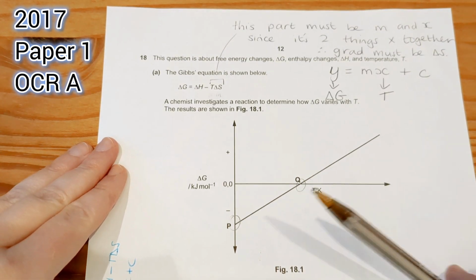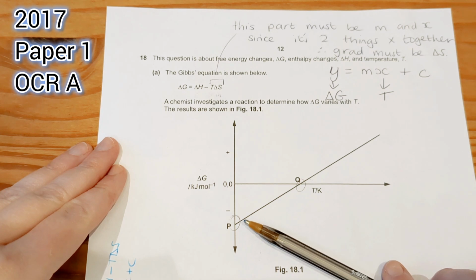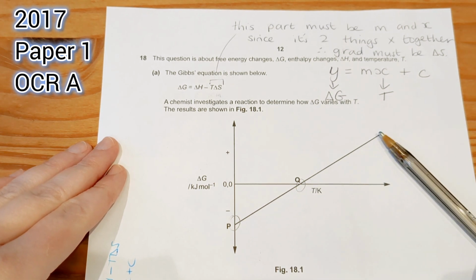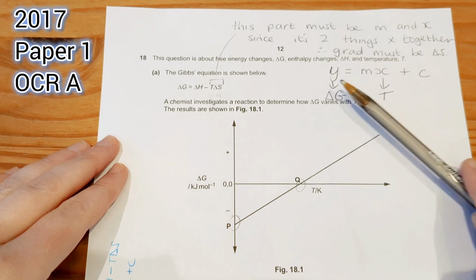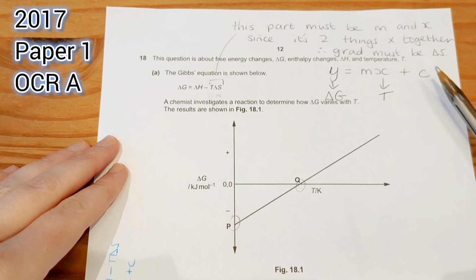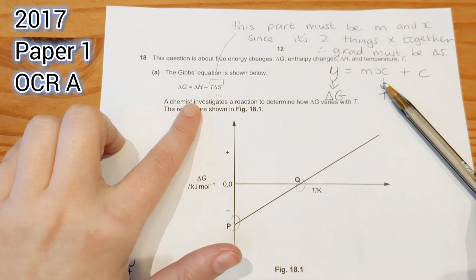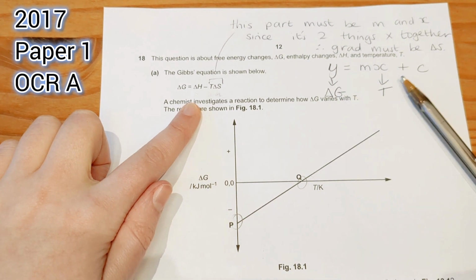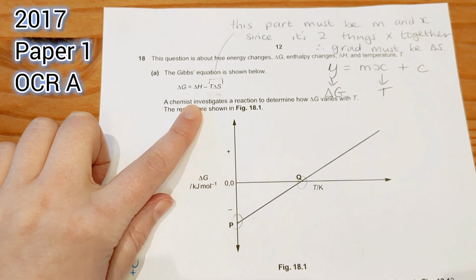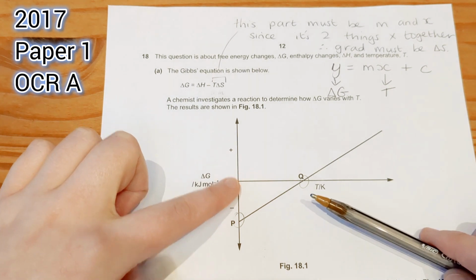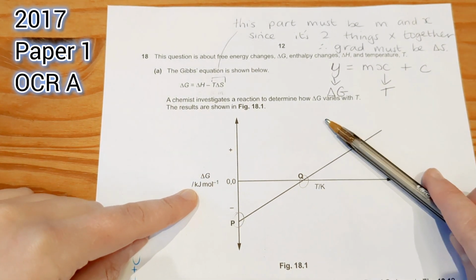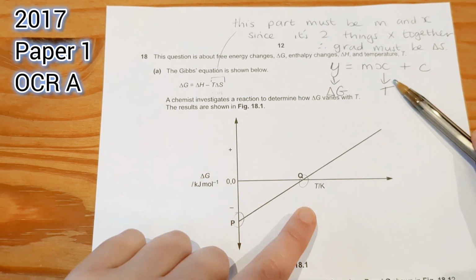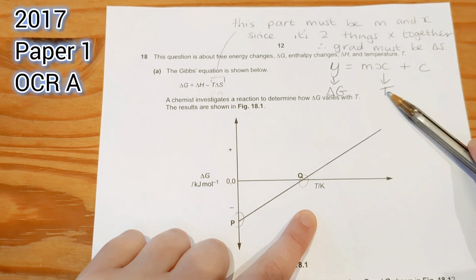So the first thing to notice is that this is a straight line graph. So there will be a link to the equation for a straight line, which is y equals mx plus c. And we have to figure out which bits of this Gibbs equation relate to which bits in this straight line equation. So if we look at this graph, we can see the y-axis is delta G, so that must be y, whereas the x-axis is temperature, so that must be x.